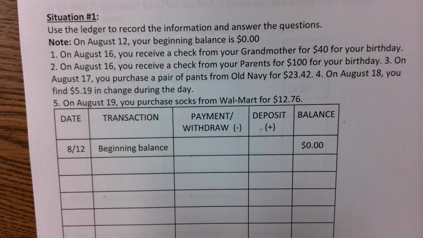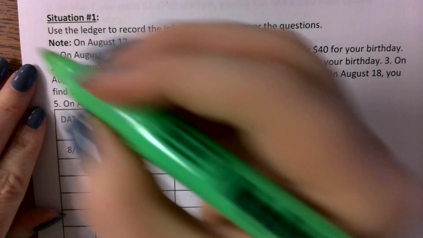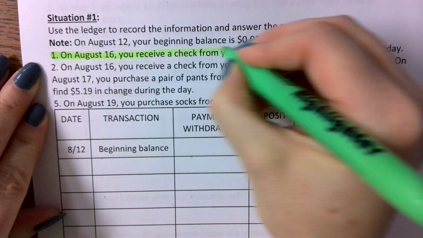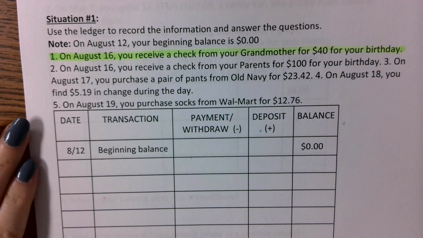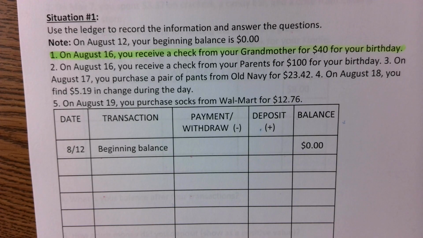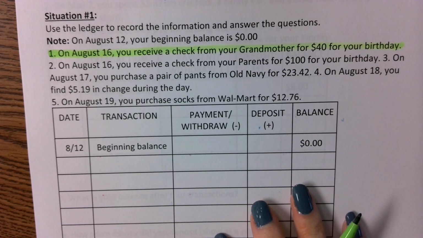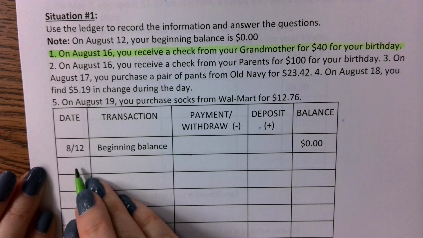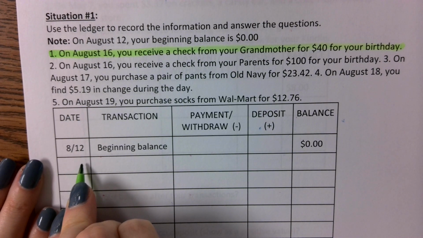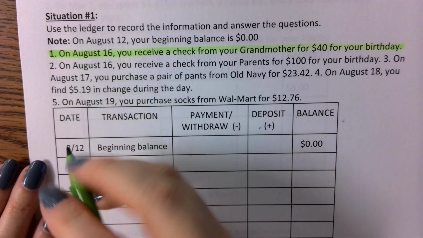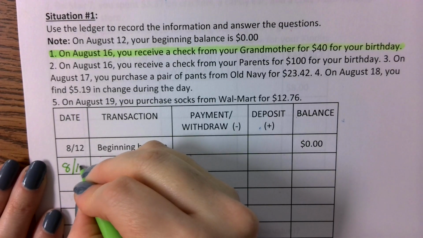Deposit. Okay, so what we're going to do is highlight that in green so that I know it was a deposit, so that I know I'm adding that into my bank account. For here, where it says the date, what date am I going to put? August 16th, right? It says August 16th. I'm going to put 8/16.